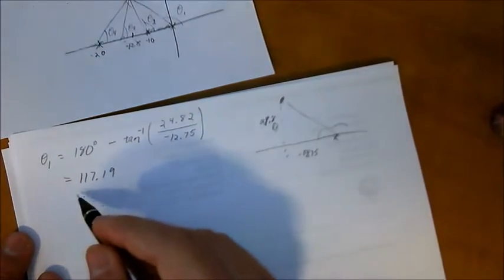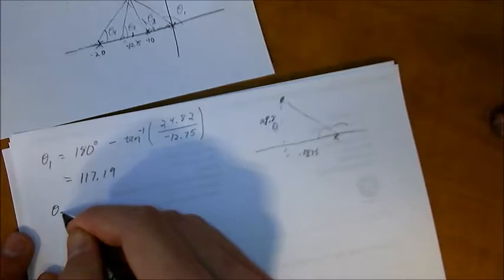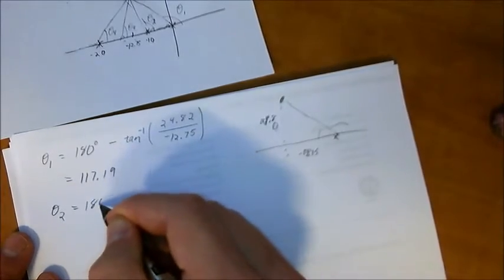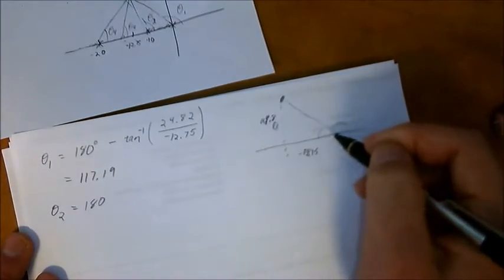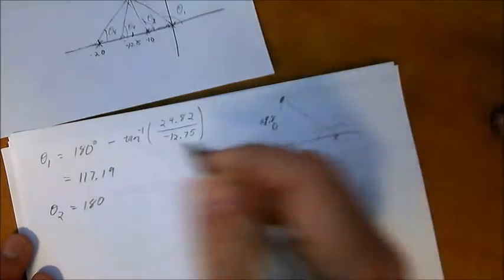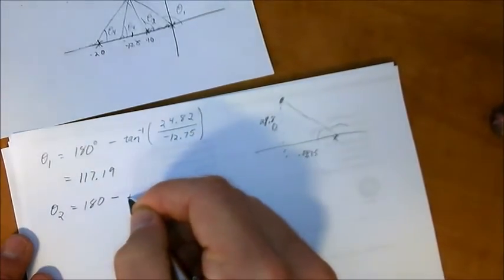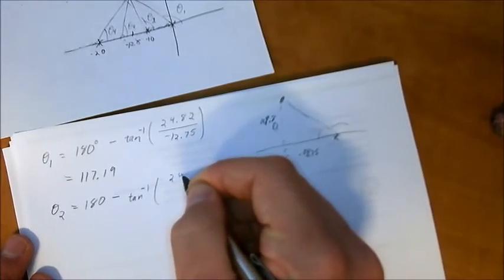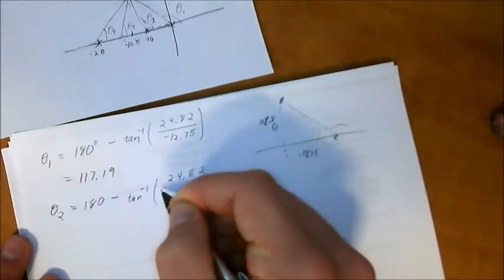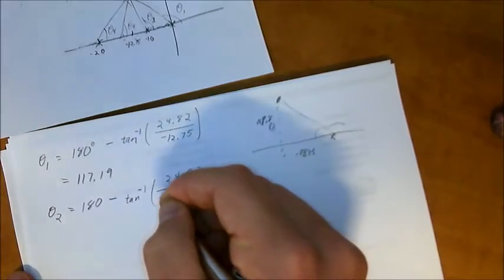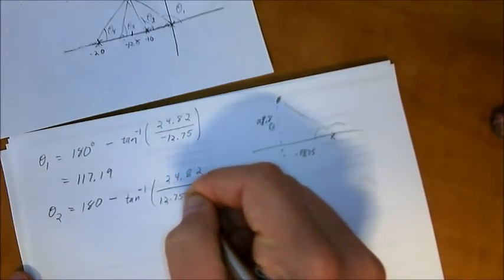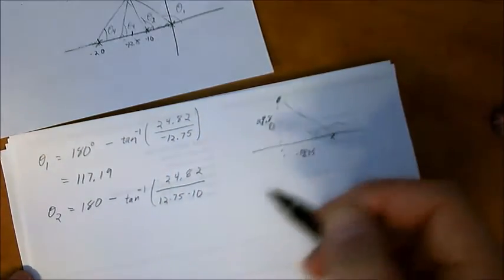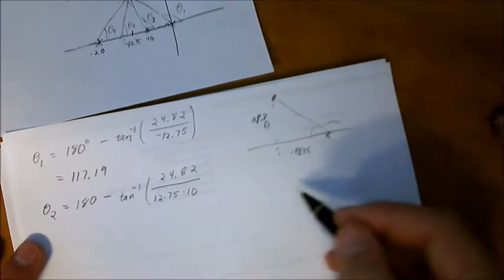Okay, so that's how you get that one. Now for theta 2 is equal to 180. For the same reason, we're trying to find the inside angle, so we have to get rid of all this stuff out here. Minus the tangent inverse of 24.82 all over 12.75 minus 10. Again, why do we do that?